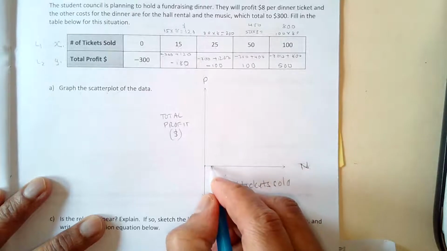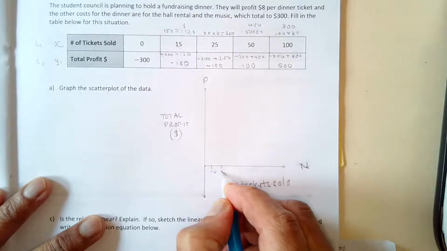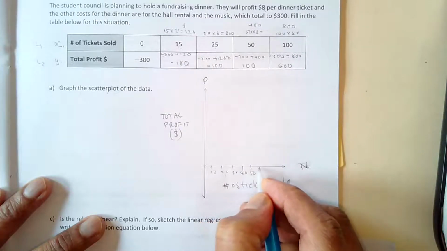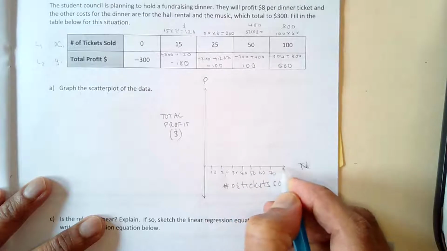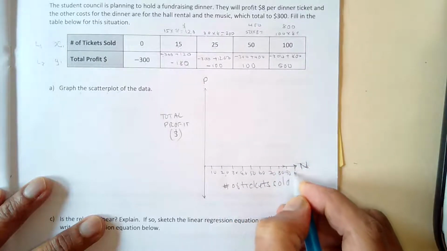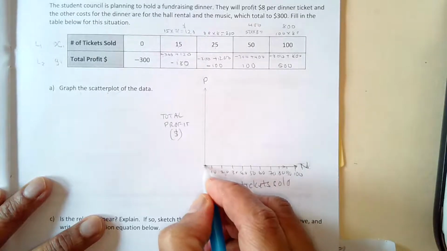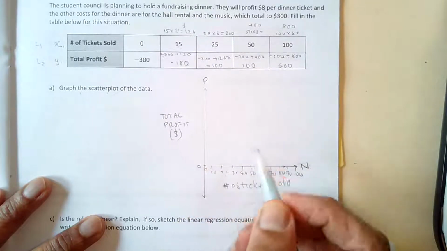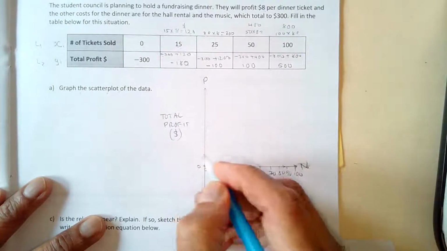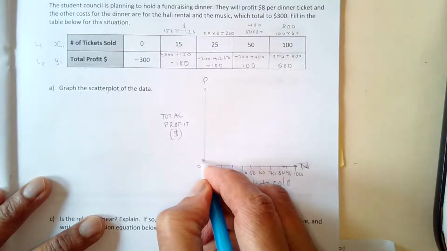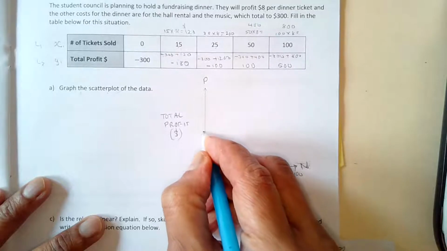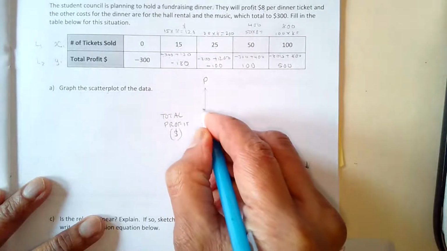So we can have there 10, 20, 30, 40, 50, 60, 70, 80, 90, 100. So this is 0. It goes up to maybe 1,000. So we can make this increment of 100. So we have 100 here, 200, 300, 400, 500, 600, 700, 800, 900, 1,000.